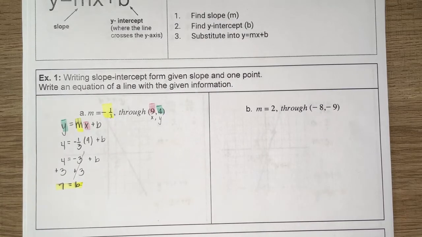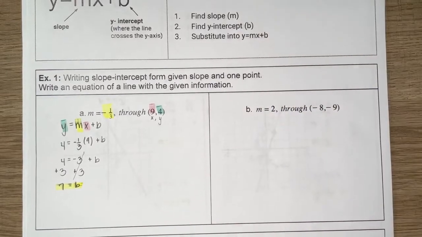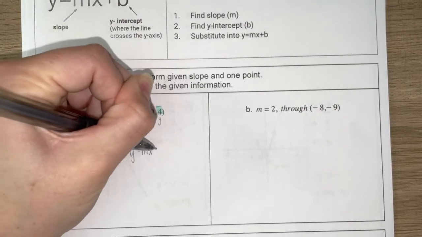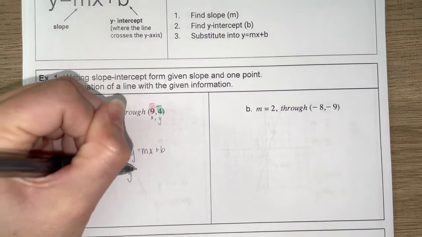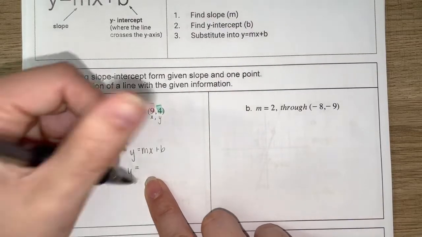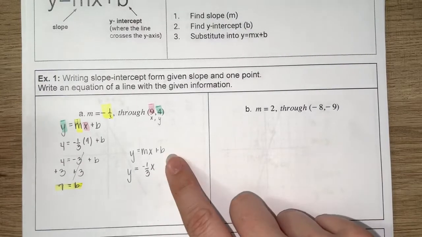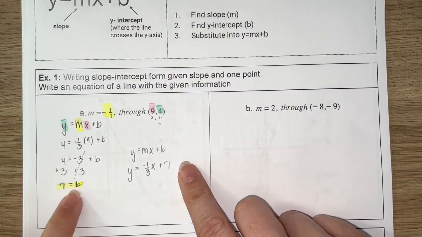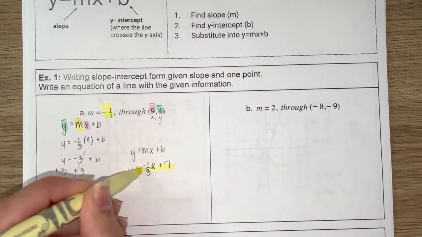So now I know what m and b are, and I'm able to go forward to step 3 where we substitute it into y equals mx plus b. So I'll rewrite my slope-intercept form, y equals mx plus b, but this time we know m and we know b, so we can plug those in. So y equals, instead of m, I'll substitute in negative 1/3 times x, and then instead of b, I'm going to substitute in plus 7. Because we just found out that b was 7, so y equals negative 1/3 x plus 7.